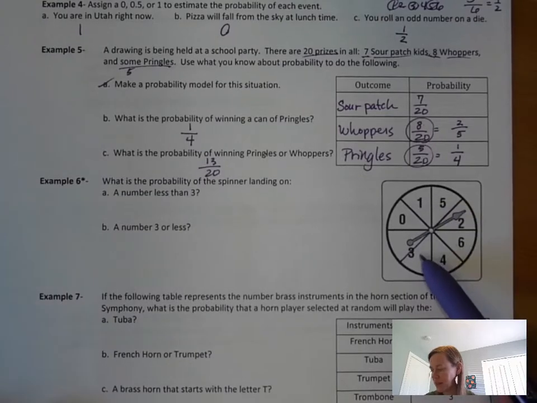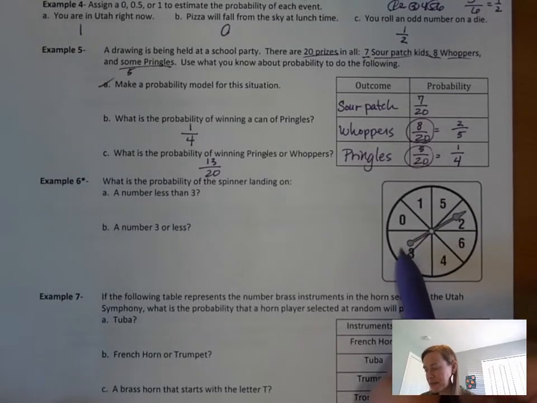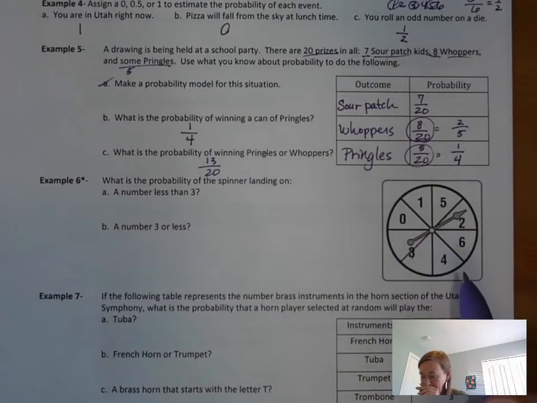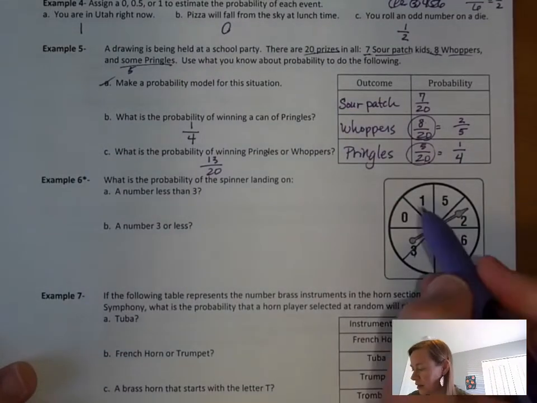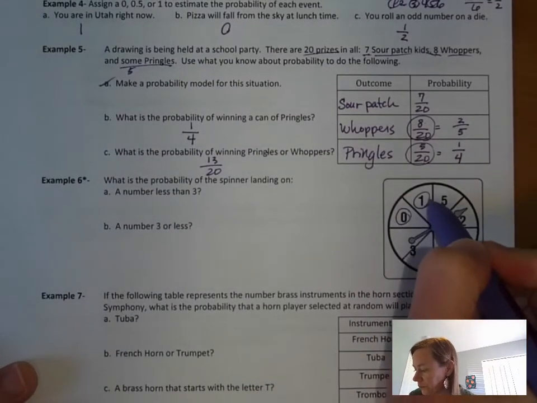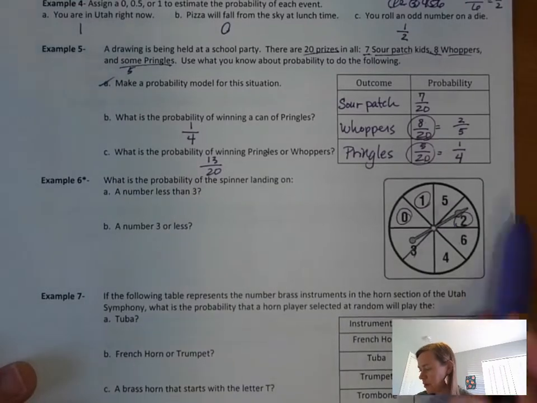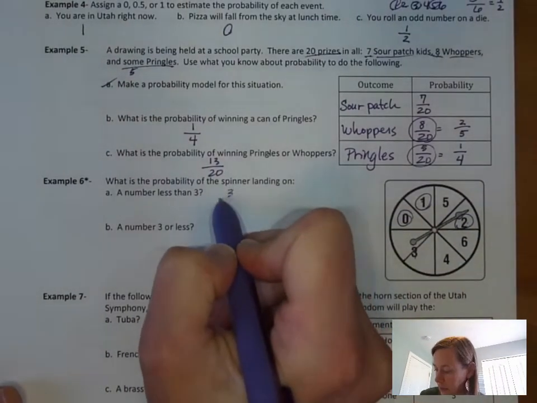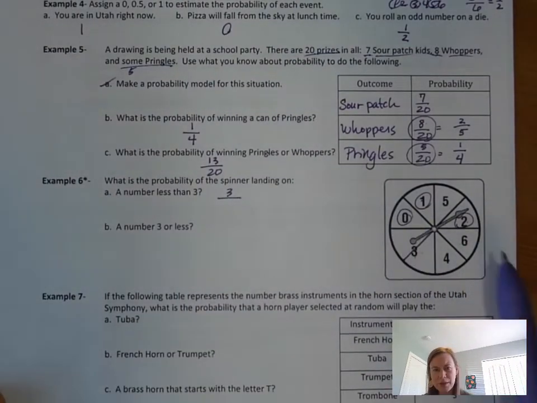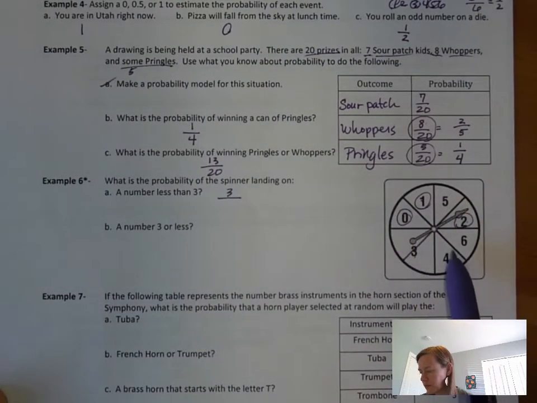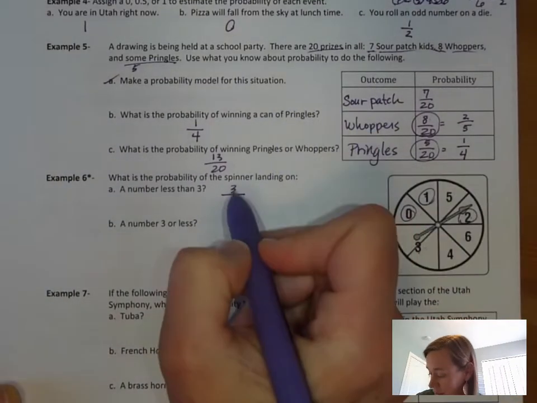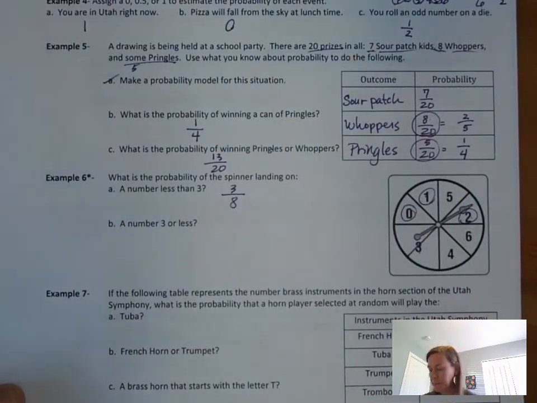1, 2, 3, 4, 5, 6, 7, 8. And it just so happens that 3 takes up 2 of the wedges. Okay, so that's how we're going to handle this one. So what is the probability of spinning a number less than 3? Well, you could spin a 0, a 1, or a 2. So there's 3 different ways to spin a number less than 3. I'll put that 3 on top. And what was the total number of possible outcomes? 1, 2, 3, 4, 5, 6, 7, 8. Go ahead and count that twice, okay? So that's going to be out of 8.